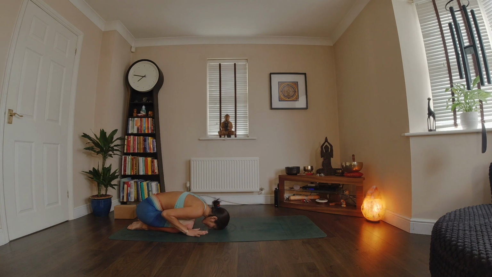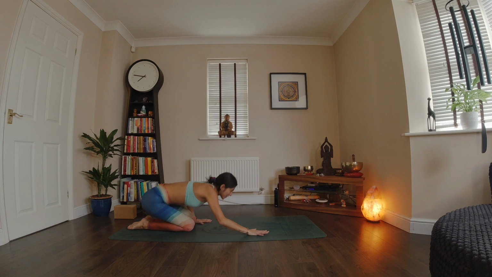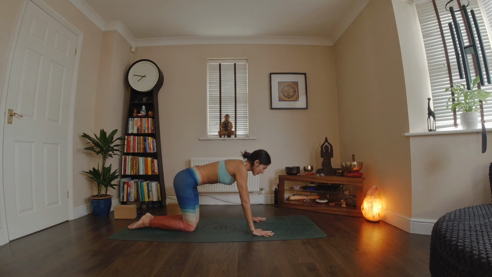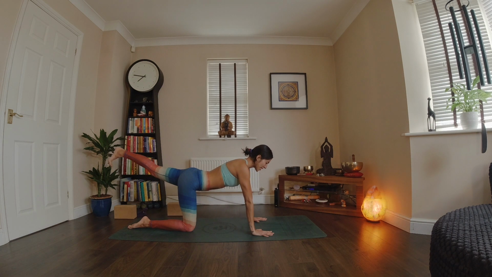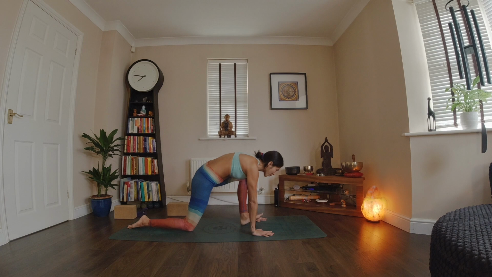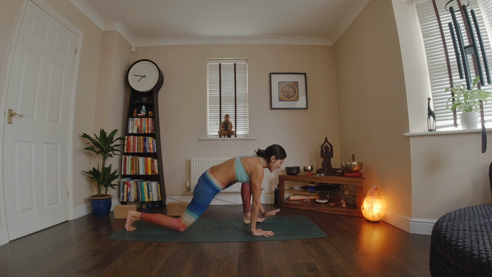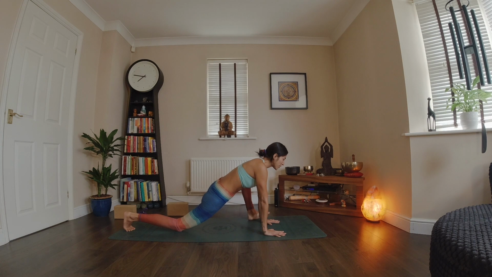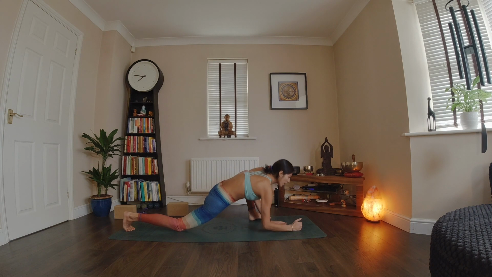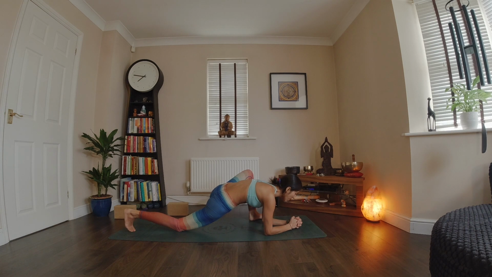Hands underneath the shoulders. Walk the hands slightly forward into a tabletop position. And as you inhale, extend the left leg back behind you. As you exhale, step left foot forward towards the left thumb. And now bring the hands to the inside of the left foot. You can toe heel the left foot out if you need or if you want to. And either bring the forearms down towards the floor or stay where you are.